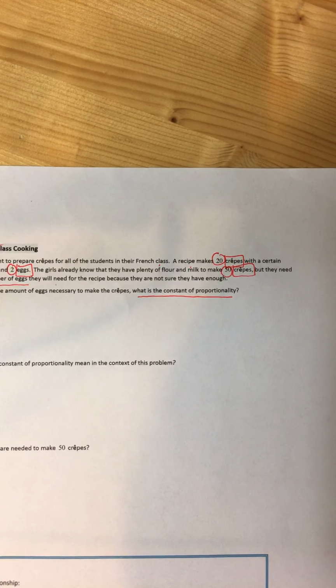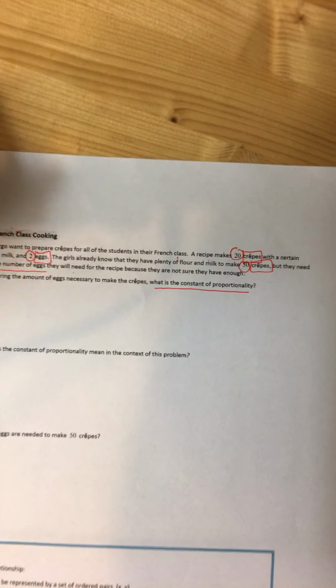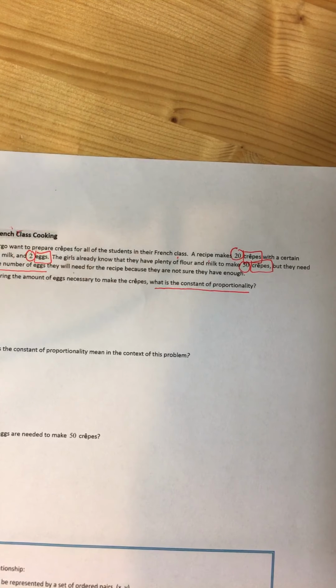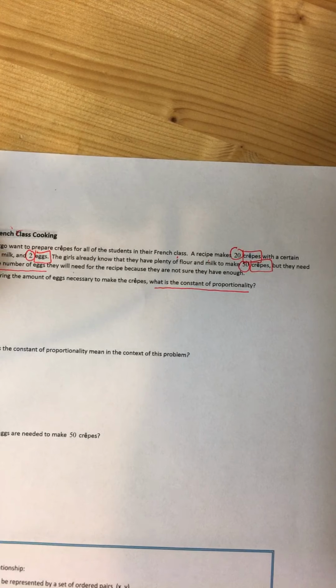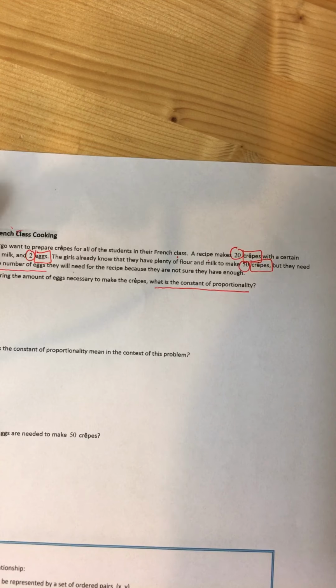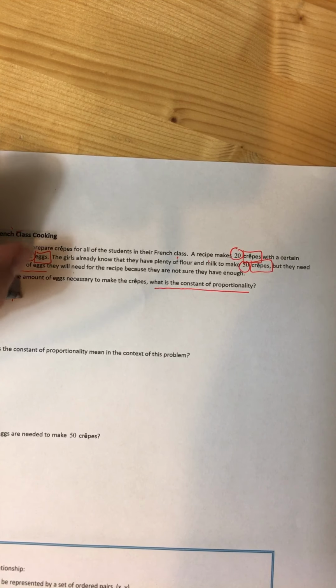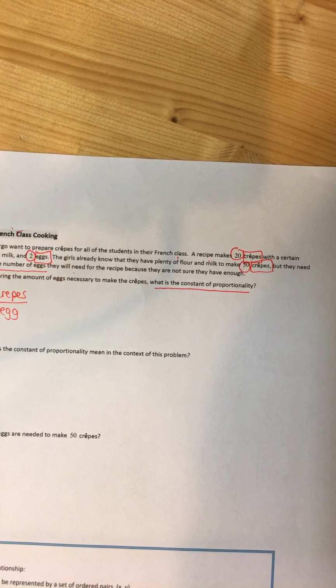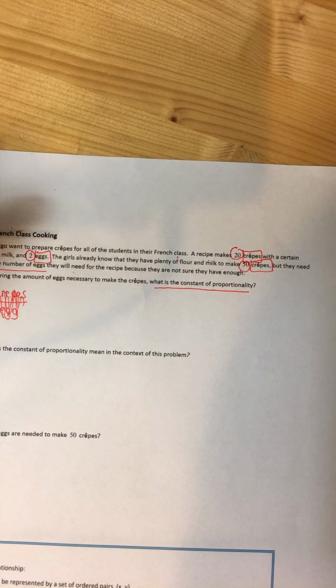So we're talking about eggs and crepes. So I'm thinking about how to set up my ratio here to get my constant of proportionality. I'm wondering which of these is making more sense. Does it make more sense to talk about the number of eggs per crepe or the number of crepes per egg? I'm thinking this eggs per crepe thing makes more sense. So that's the one I'm going to use.